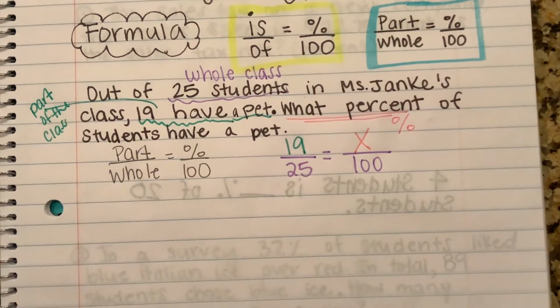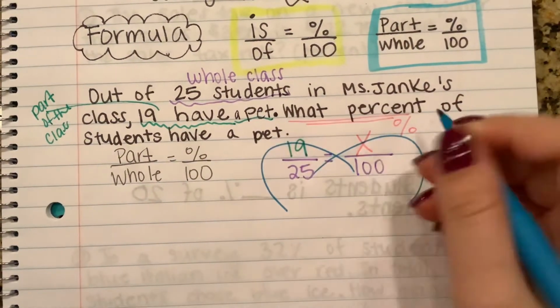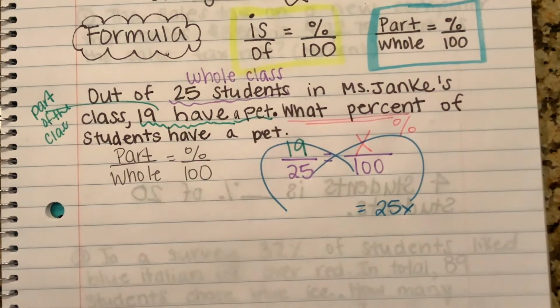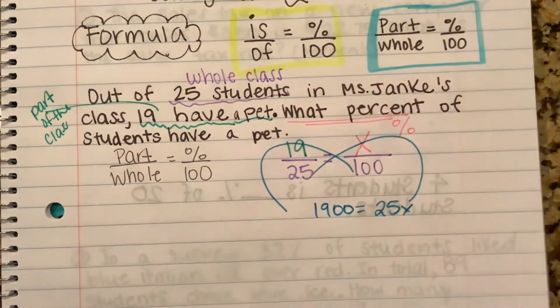I'm trying to solve. Okay, now we've set up a proportion, just like we did yesterday, just like we've done in Chapter 7. So we are familiar with how to take care of these. So let's go ahead and cross multiply. Now we're doing 25 times x and 100 times 19. 25x and 100 times 19, which gives us 1900.